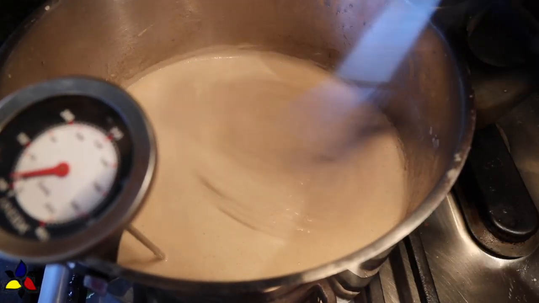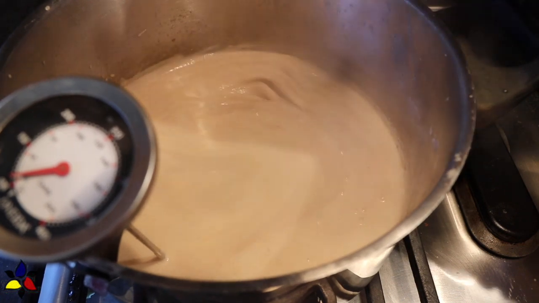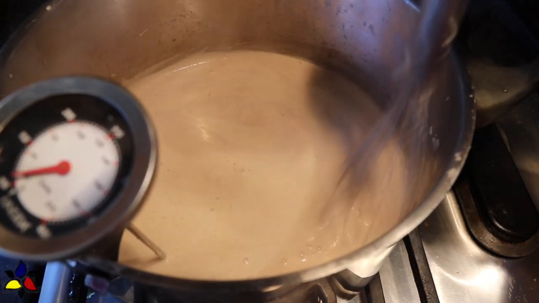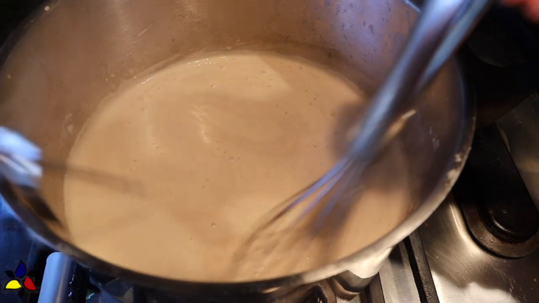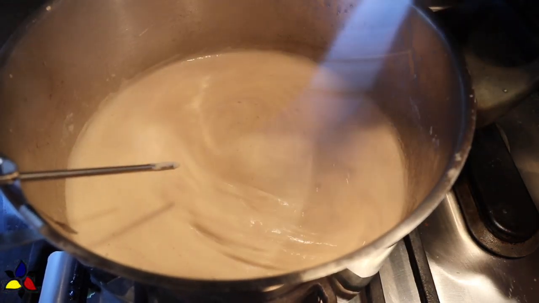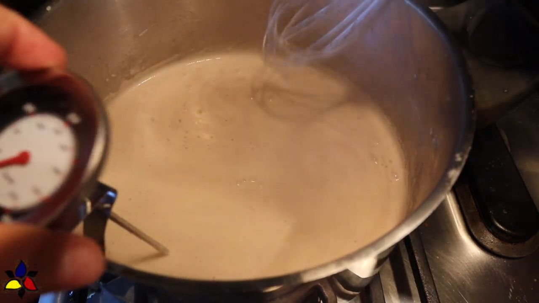Cook over medium-low or low heat, adjusting as needed until your mixture reaches 170 Fahrenheit or 77 degrees Celsius. As this custard is cooking, whisk continuously to create the best custard base.